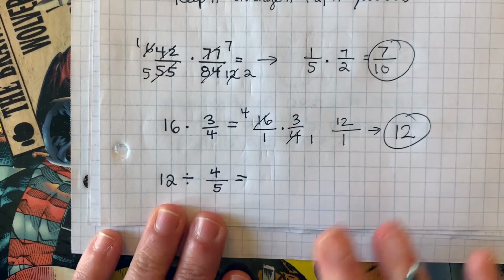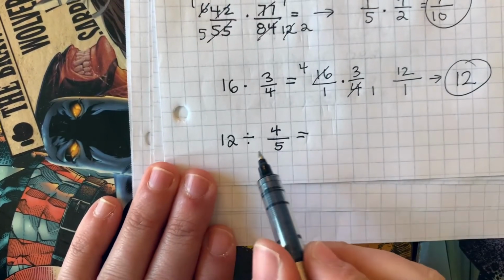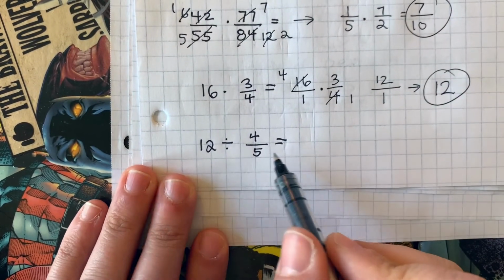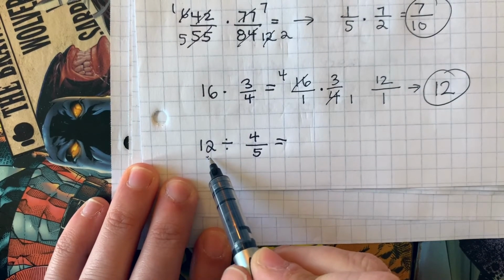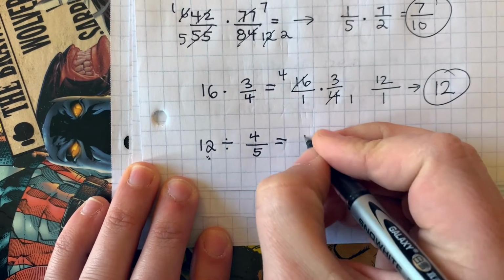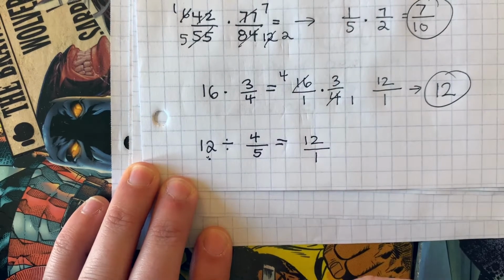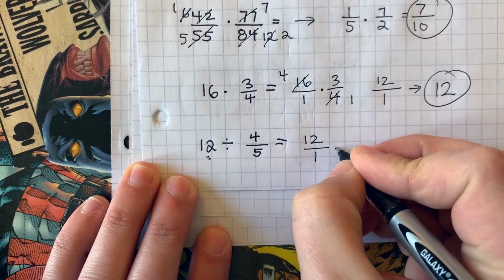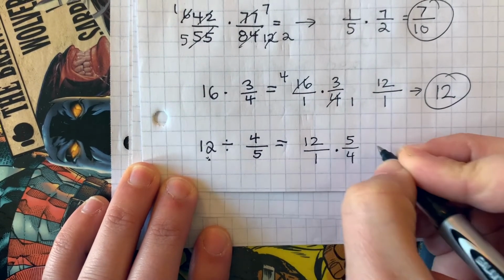So your answer is 12. Okay. Keep it, change it, flip it, yo. But we got to turn this whole number into a fraction. So 12 over 1. Keep it, change it, flip it.